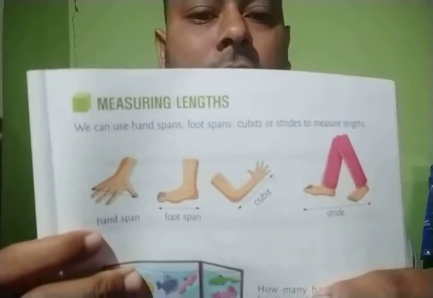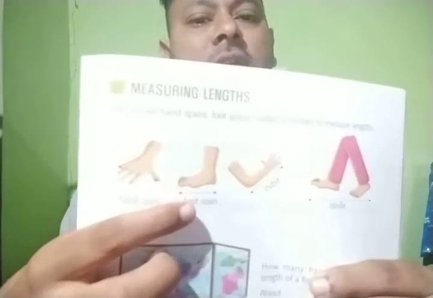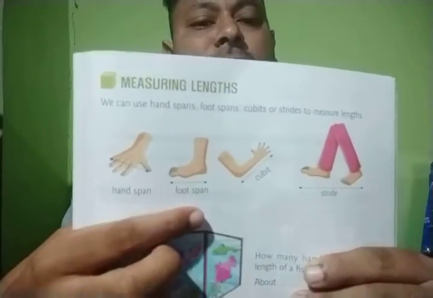See, one is what? Your hand span. We do it like this, measuring with our hand. This is known as hand span. Next we see a picture. It is what? Foot span. When we play chungi, when we measure, what do we do? We put our legs, no. So this is known as foot span.